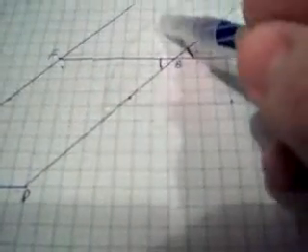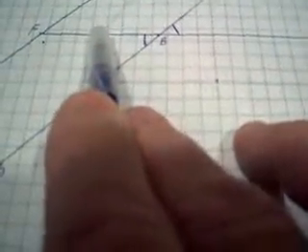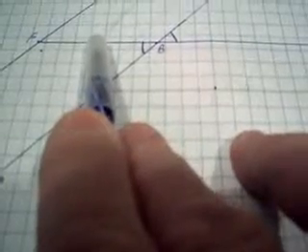As this line is to this line, so is this parallelogram to this one. And we can say this by Euclid Book 6, proposition number 1. And as GB is to BF, so is the parallelogram BC to the parallelogram FE. Again, that's by Euclid Book 6, proposition number 1.